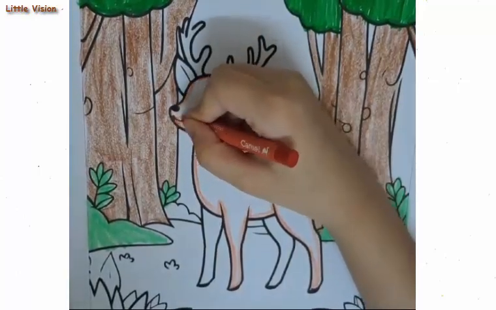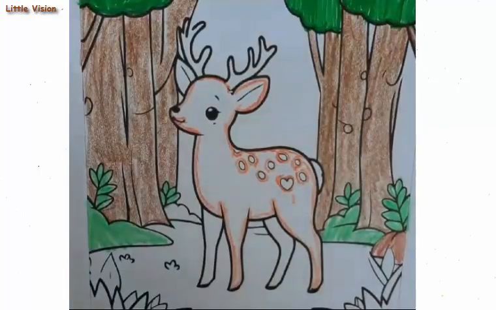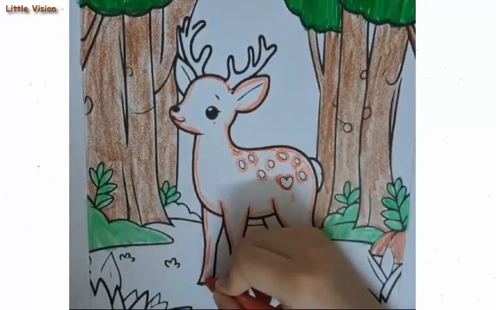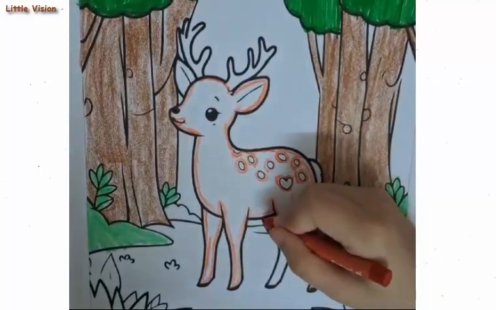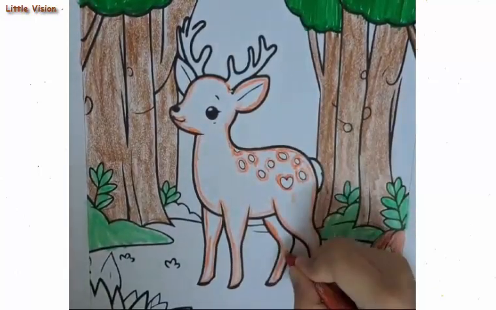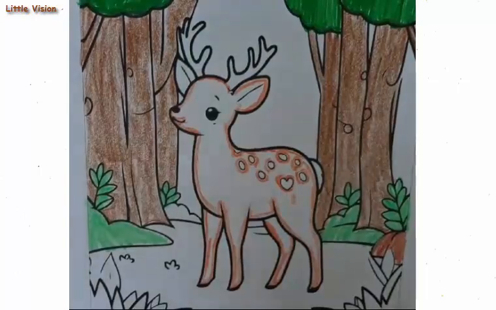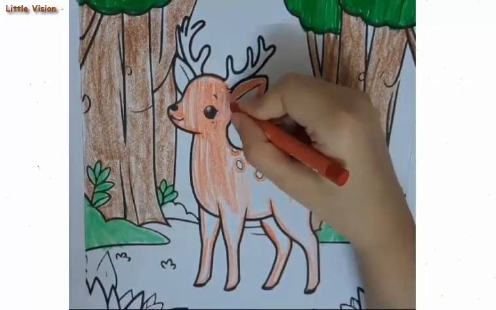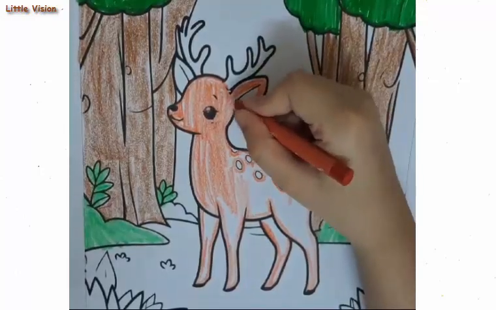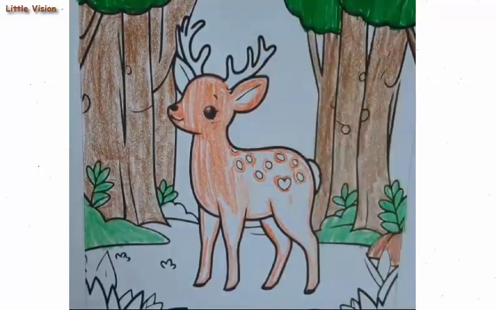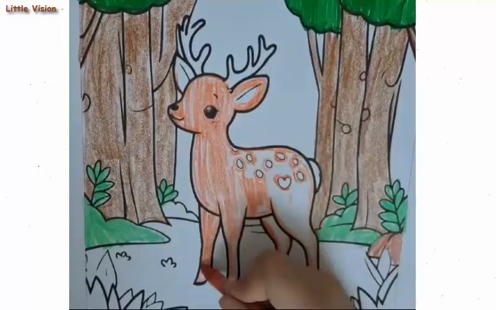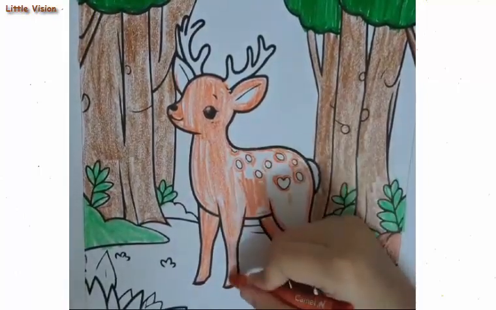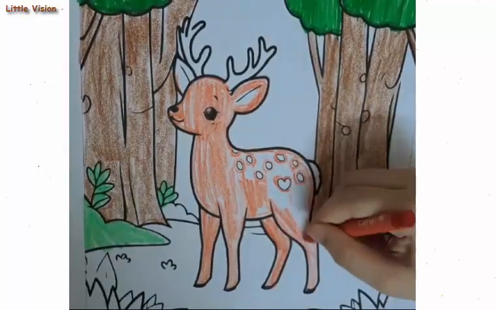What is the name of juz number 6? What is the name of juz number 11? Okay, what is the name of juz number 16? What is the name of juz number 21? What is the name of juz number 28? What is the name of juz number 30?